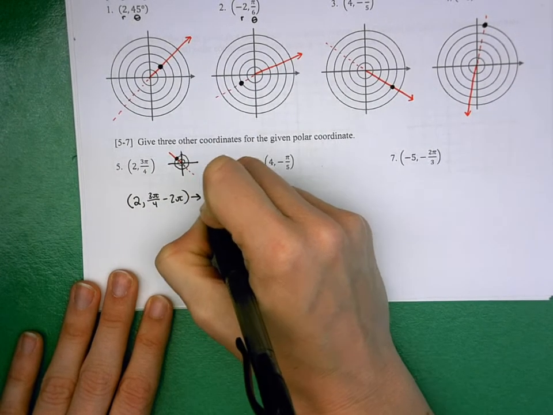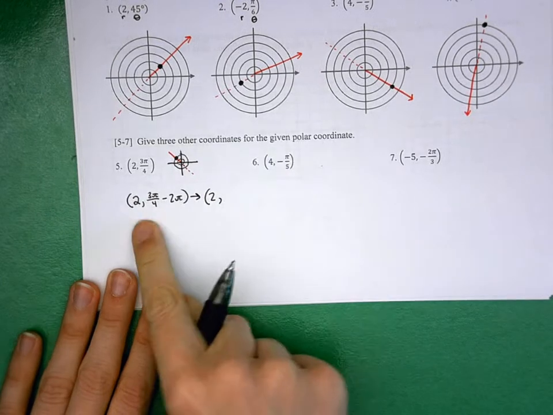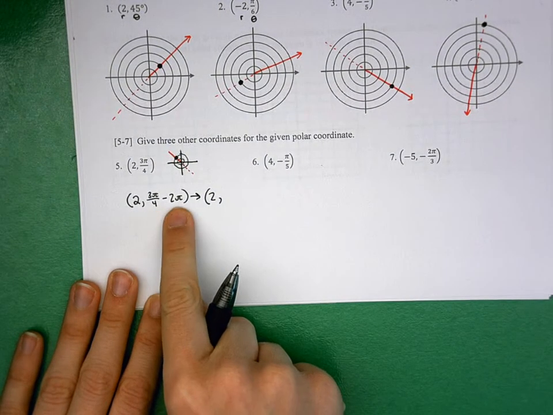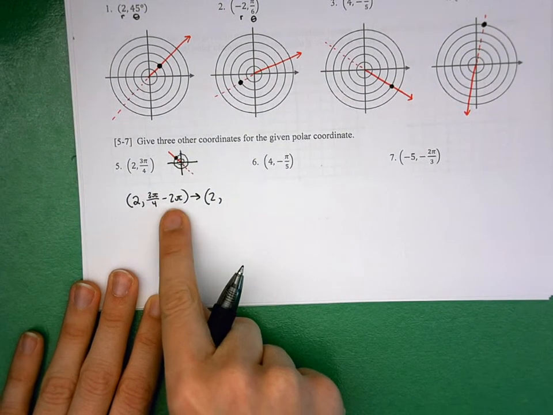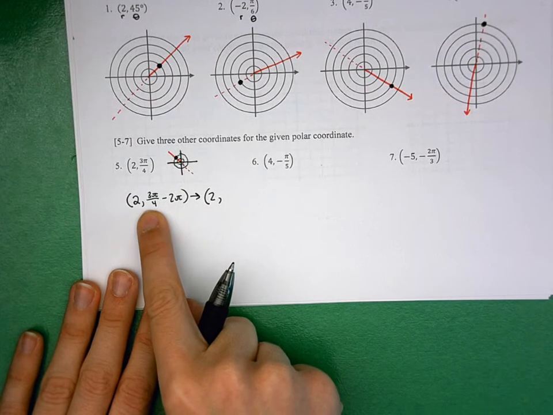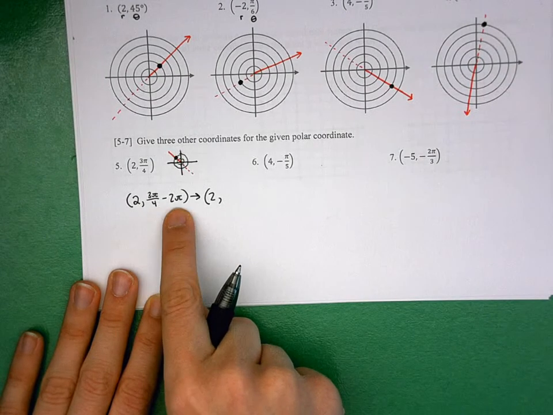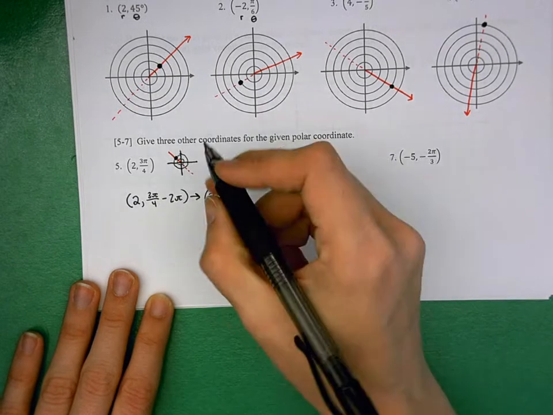So what would this coordinate be? Well, it would be 2, 3 pi over 4 minus 2 pi, finding a common denominator here. This would be 3 pi over 4 minus 8 pi over 4, which is negative 5 pi over 4.